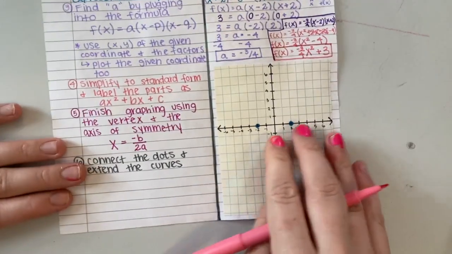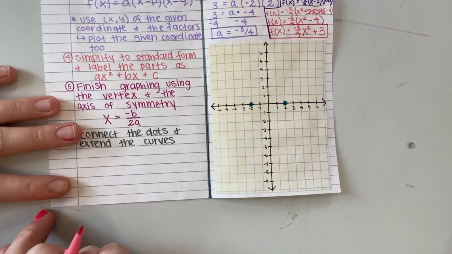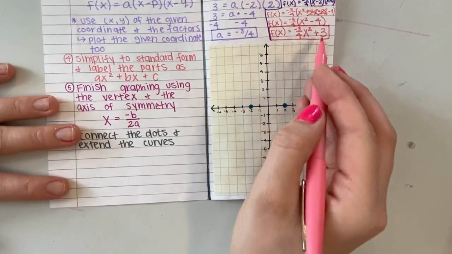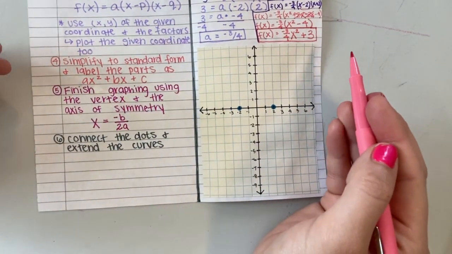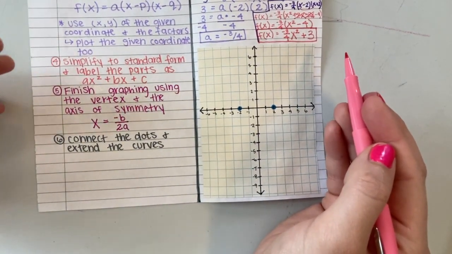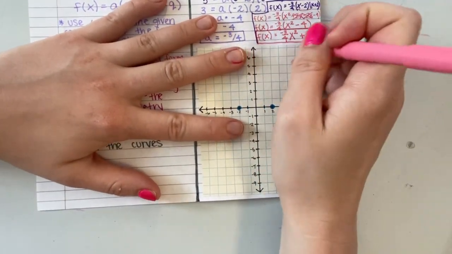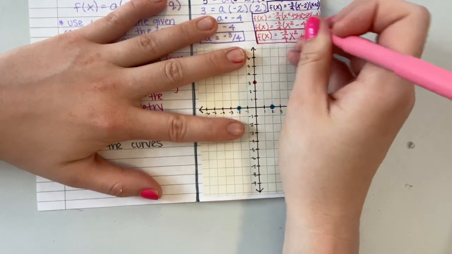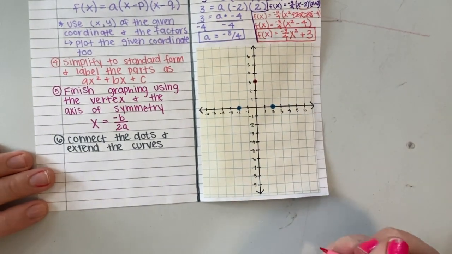Okay, and then we want to finish graphing using the vertex and the axis of symmetry. From my standard form, I know my y-intercept. Like I said, we already knew our y-intercept because they gave it to us, but just for the sake of our steps, we're going to plot the y-intercept, which is our c value, our constant here, at (0, 3).